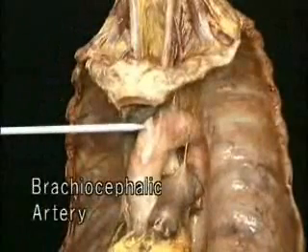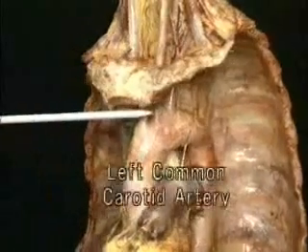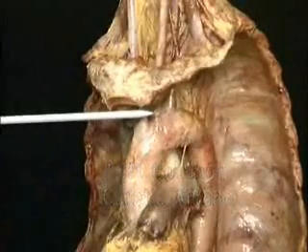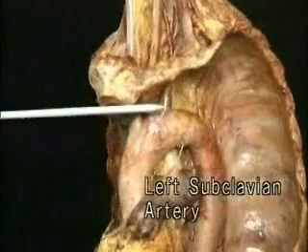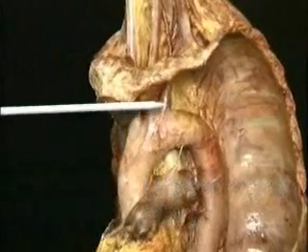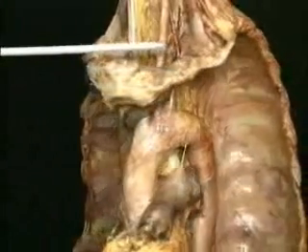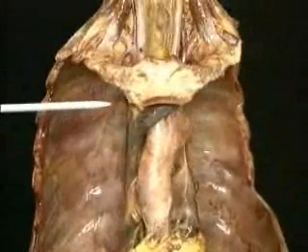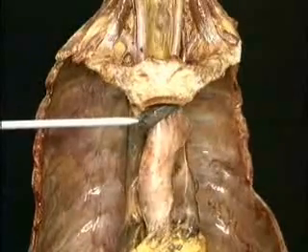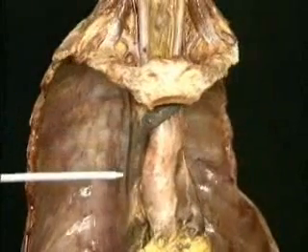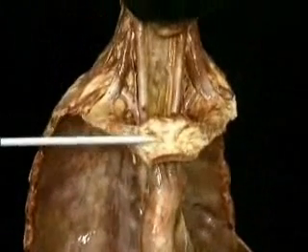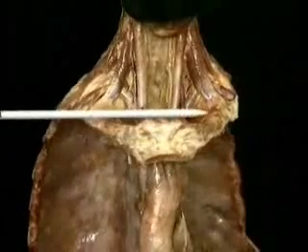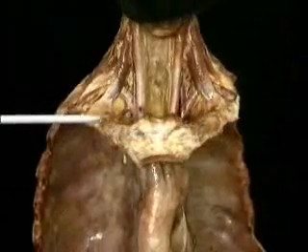Here are the origins of these three arteries: brachiocephalic, left common carotid, left subclavian. Here they are, emerging through the upper thoracic aperture. To see them clearly, we'll remove these veins, the right and left brachiocephalic veins, which unite to form the superior vena cava. We'll also remove the rest of the manubrium and the two first ribs from here to here.